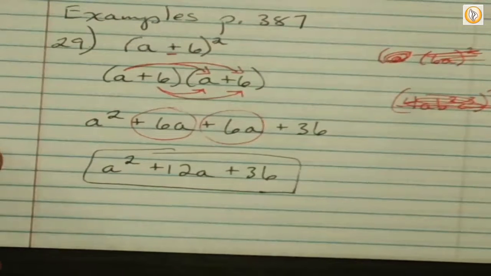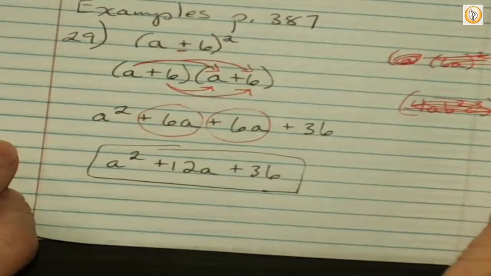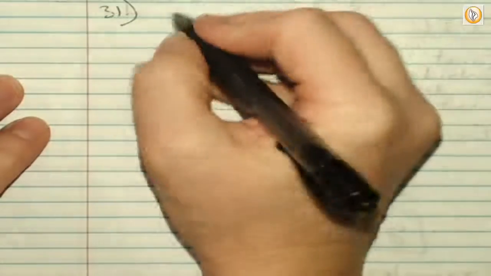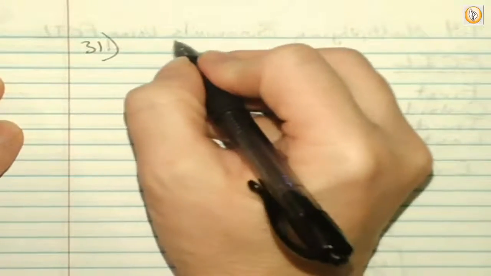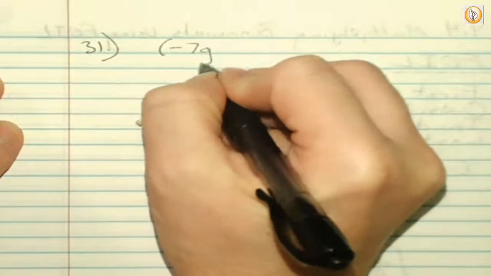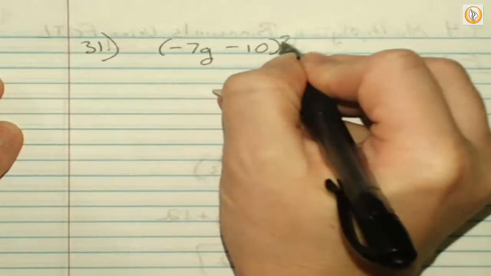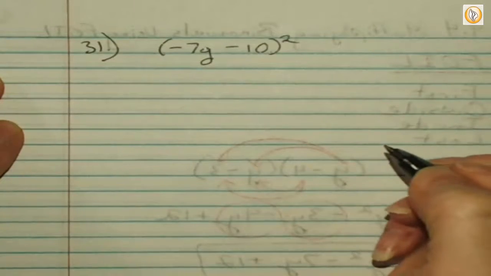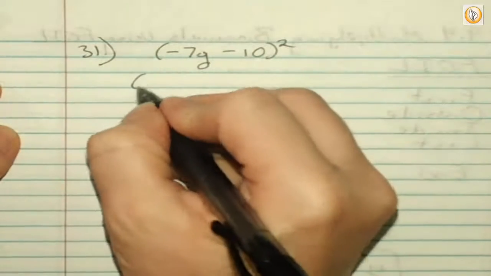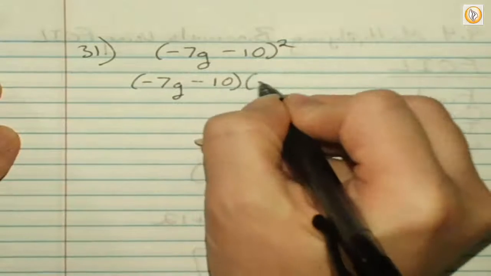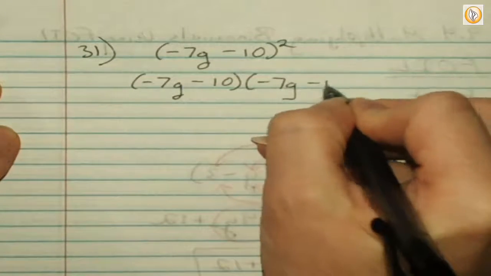So let's do one more. Are there any questions about this? Okay. Let's look at 31. This will be the last one. All y'all write it down. I'm going to throw in some negatives here: negative 7g minus 10 squared. You do it just like we did before. Separate it out: negative 7g minus 10 times negative 7g minus 10.